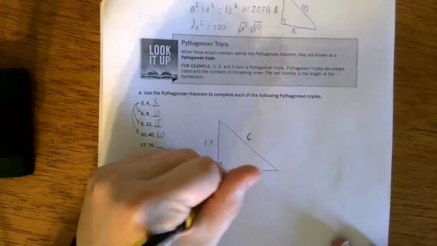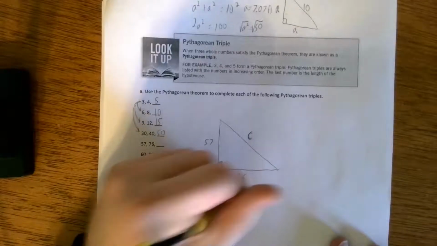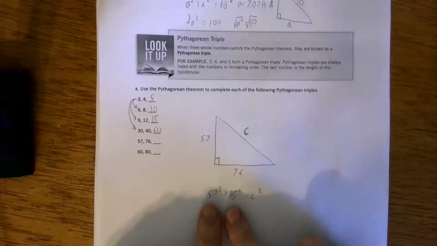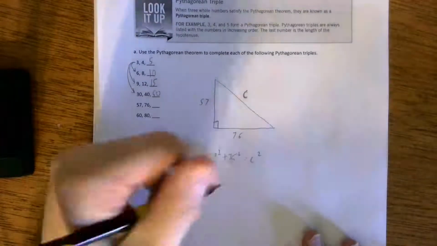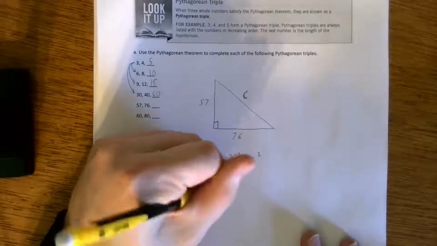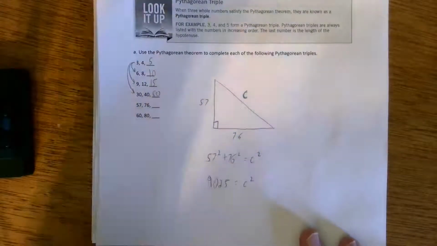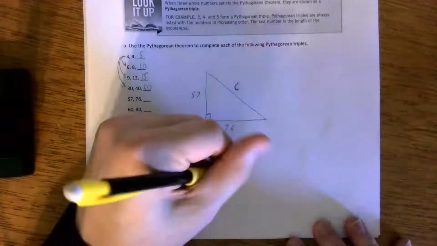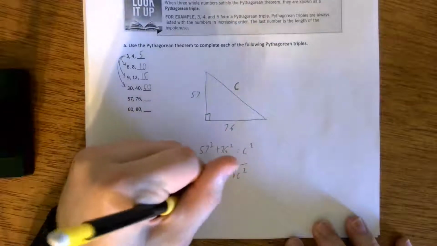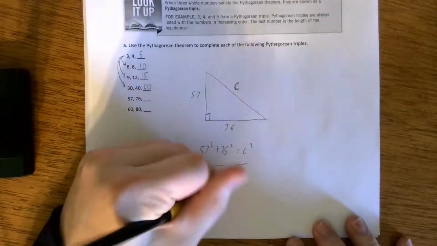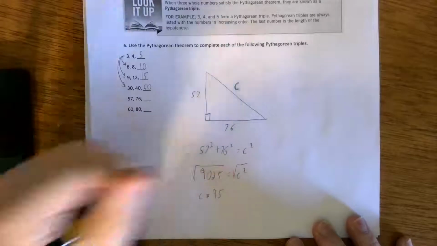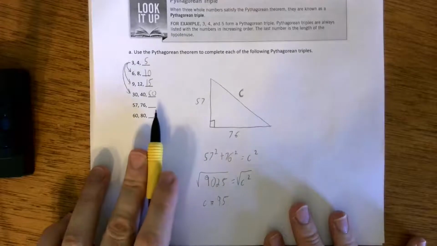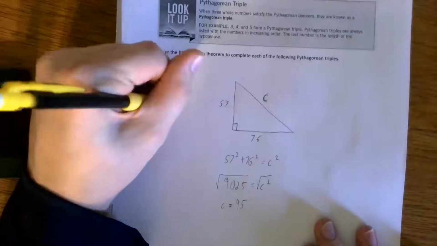So I have 57 squared plus 76 squared equals C squared. Okay? So if I square both of those and I add them together, I should get 9,025, and that equals C squared. Okay? And now that I have that, to get C by itself, I can just square root both sides. So C equals, and you should get 95 in your calculator if you square root that. So I know that the length of this hypotenuse is 95, and that's just the blank that we're looking for up here. Okay, so I have 95.